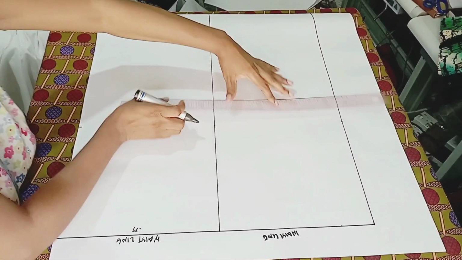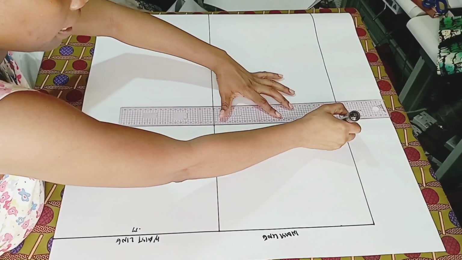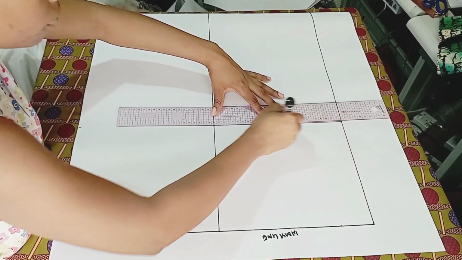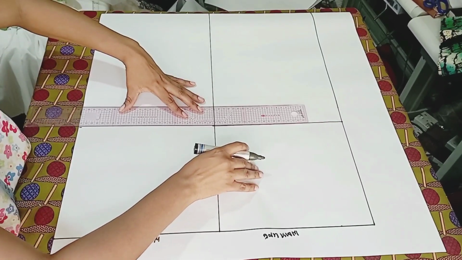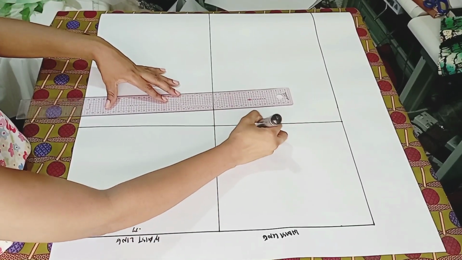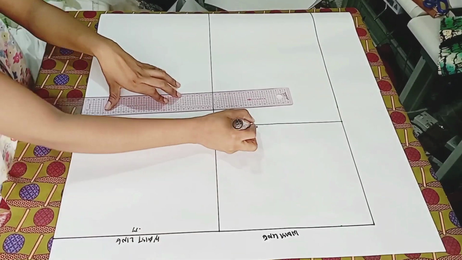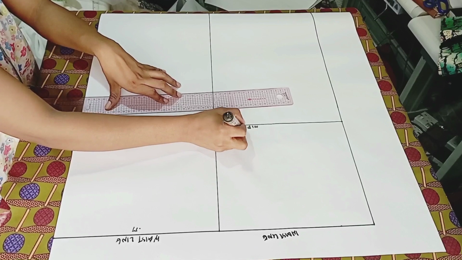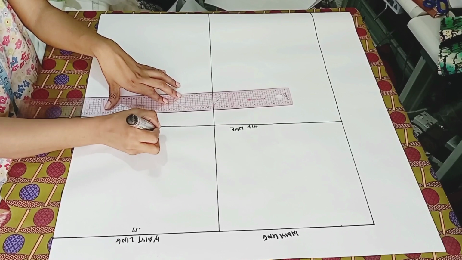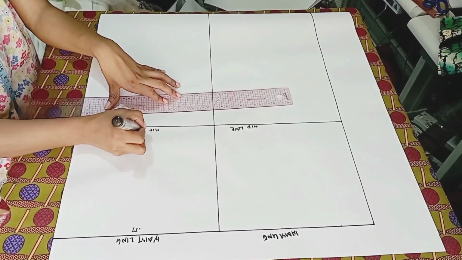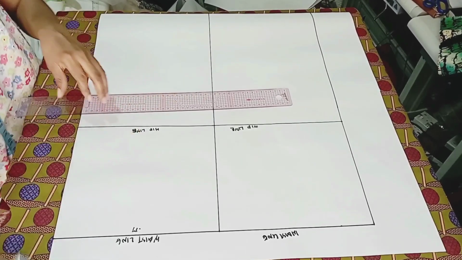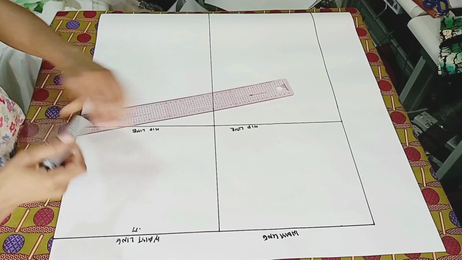Now I will square up the line, like so. Now this is our hip line. Same for the back, the hip line. Okay, now we have our hip line.